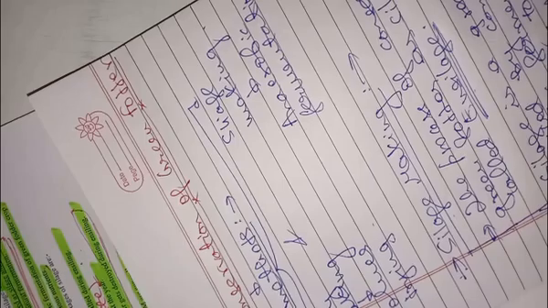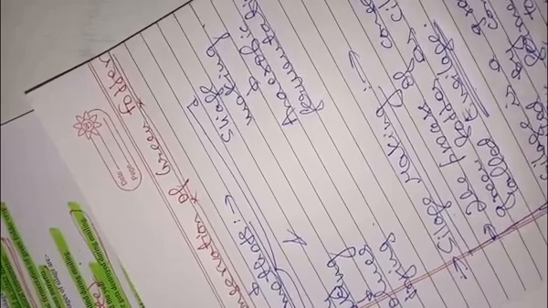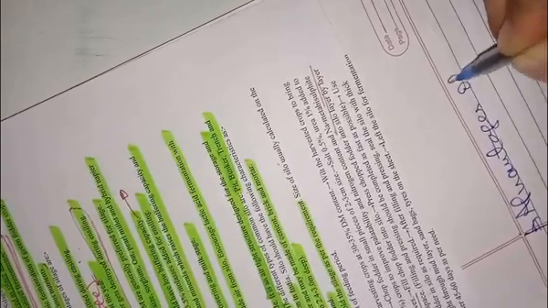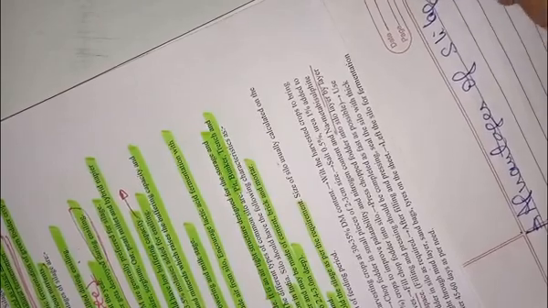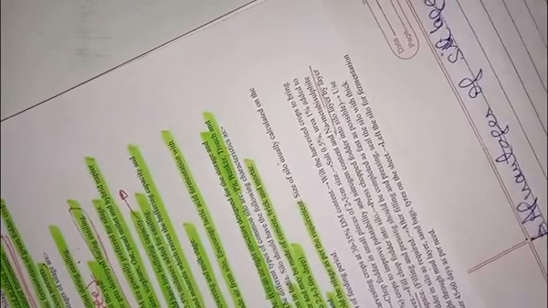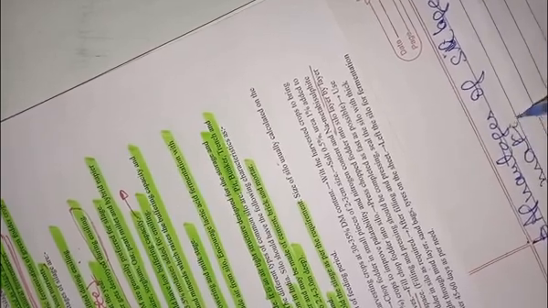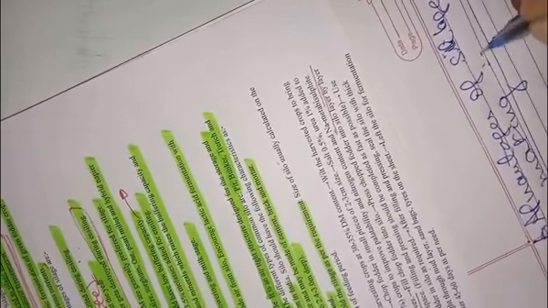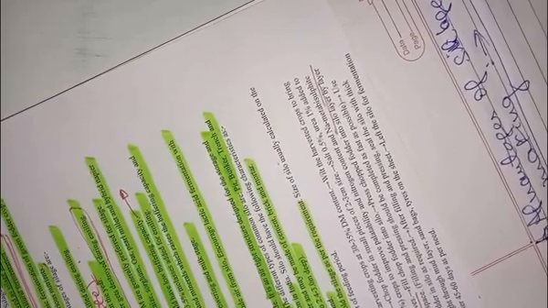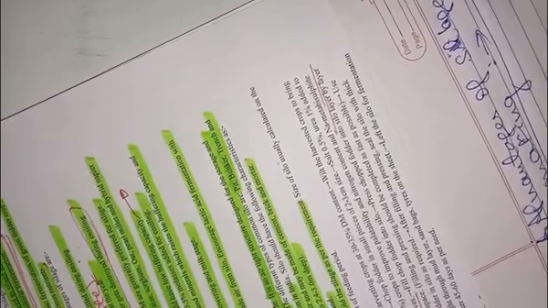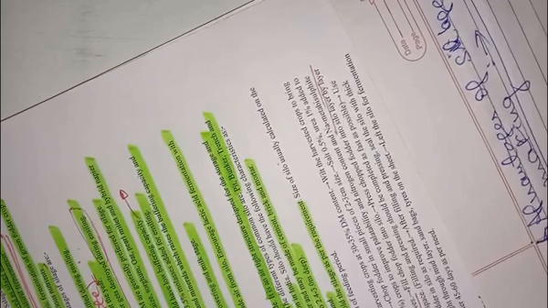Now what are the advantages of silage? From the next page we will write the advantages of silage making. The first is preservation of green fodder near to its natural state.